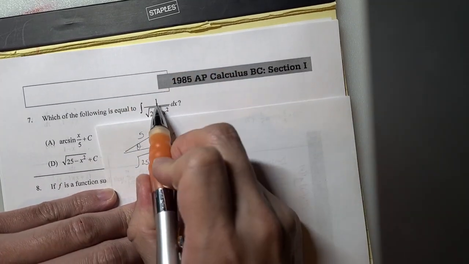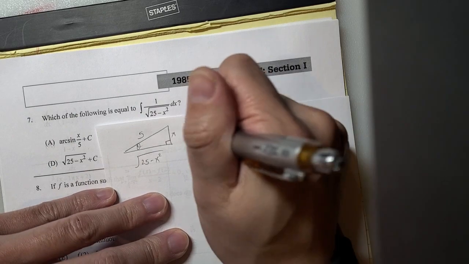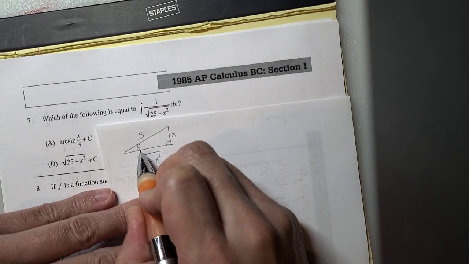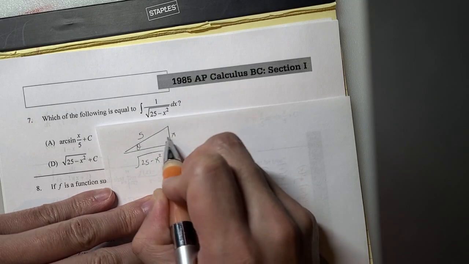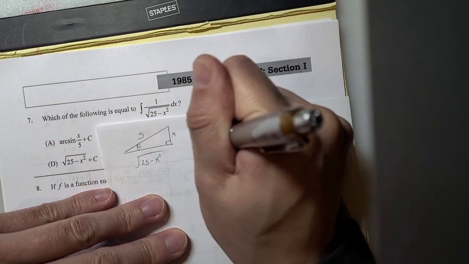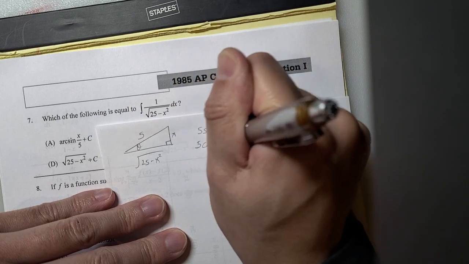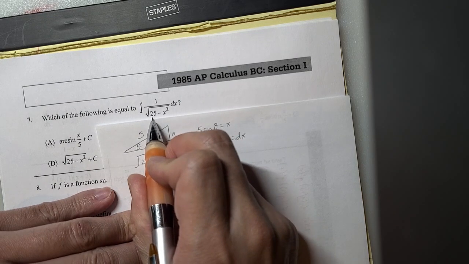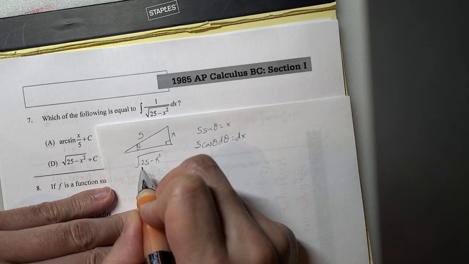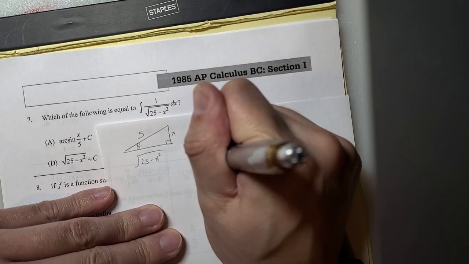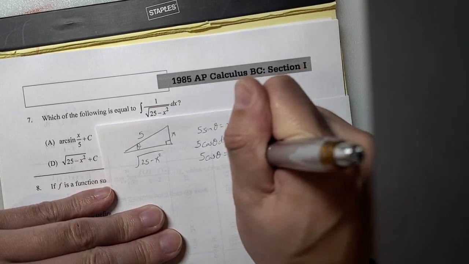So let's substitute everything in this integrand in terms of theta. We need dx, so we need to get x first. X is what? Well, sine theta is x over 5, so 5 sine theta is x. So 5 cosine theta d theta is dx. We need to substitute the square root term. So we can get that by what? Cosine theta is square root term over 5. So 5 cosine theta is the square root term.